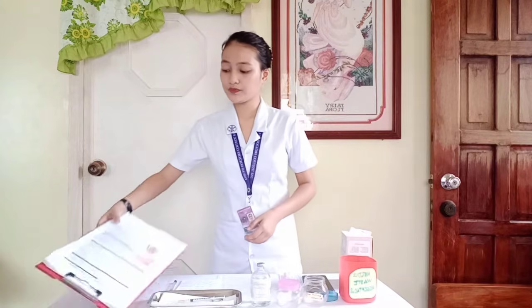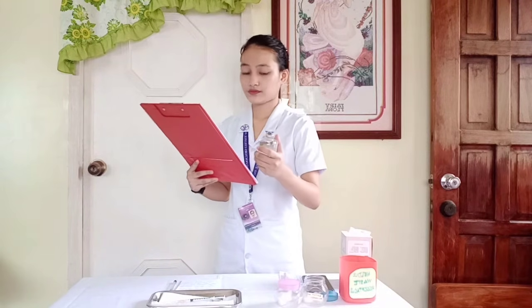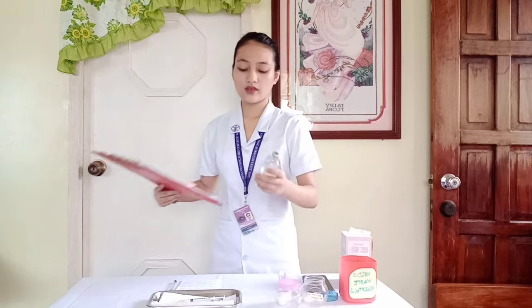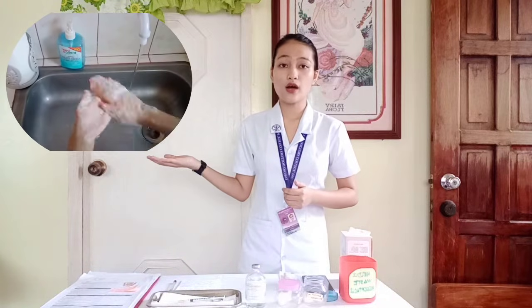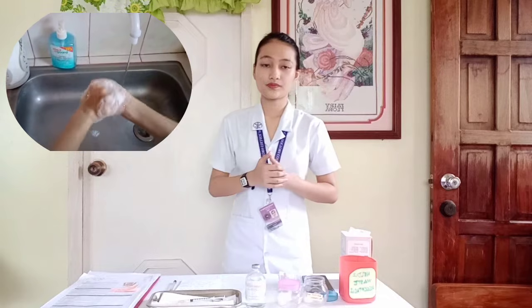First, we'll have to read the doctor's order and compare the medication on hand. It is the same. Then perform hand hygiene to avoid infection and cross-contamination. After that, we'll also have to prepare the medication and the equipment needed for a subcutaneous injection.